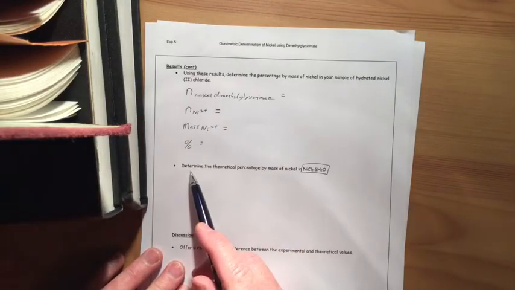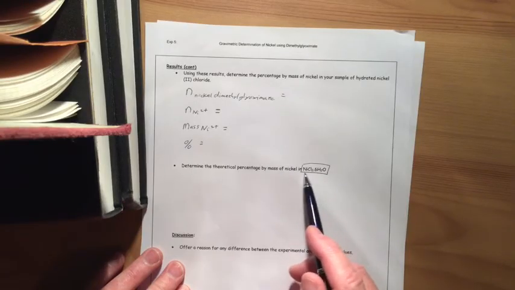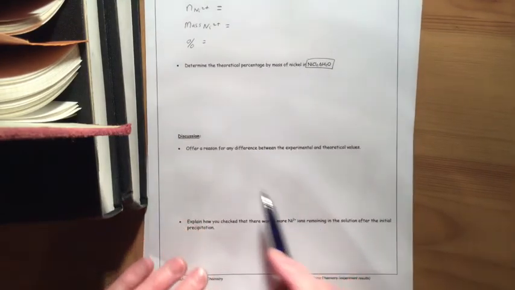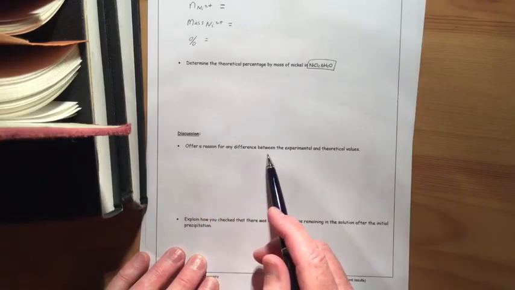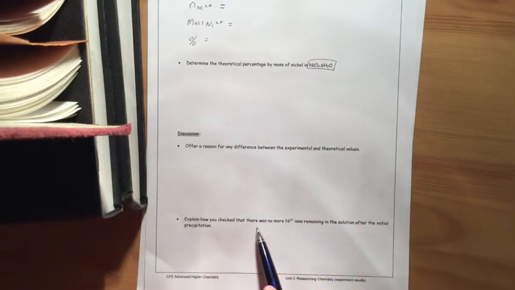Then compare that value with the theoretical percentage worked out using this formula for the hydrated nickel chloride. And in the discussion you've got to first of all offer up reasons for any difference that there might be between the experimental and theoretical values, and then finally explain how you checked that there were no more nickel ions remaining in the solution after the initial precipitation.